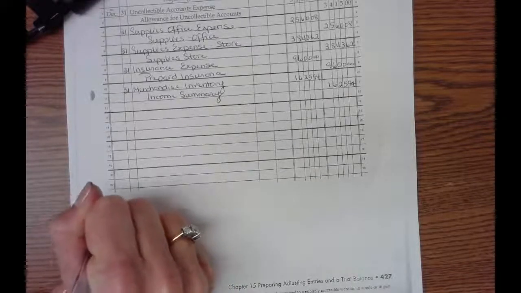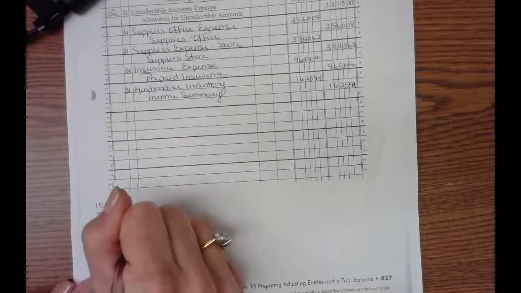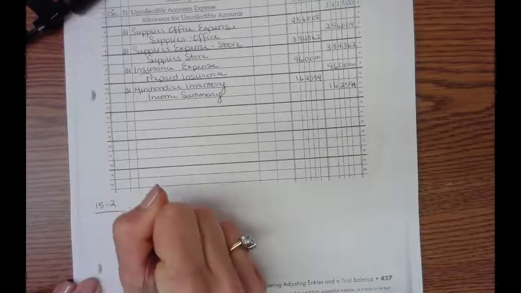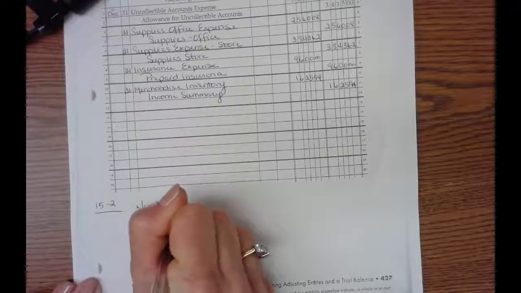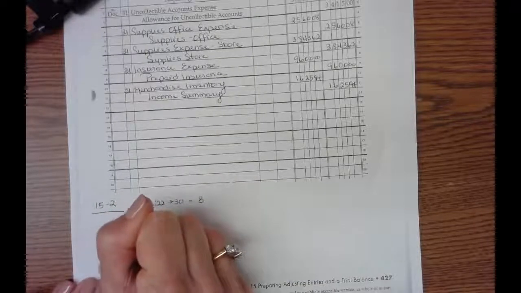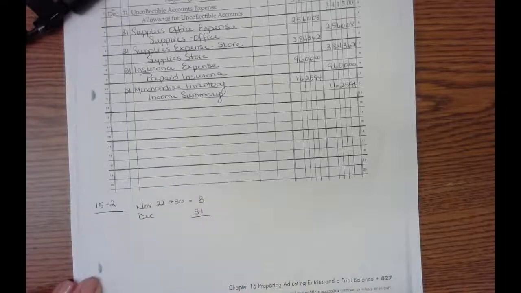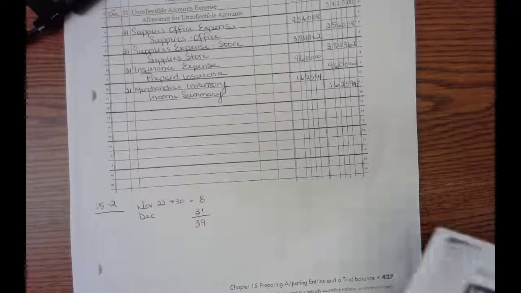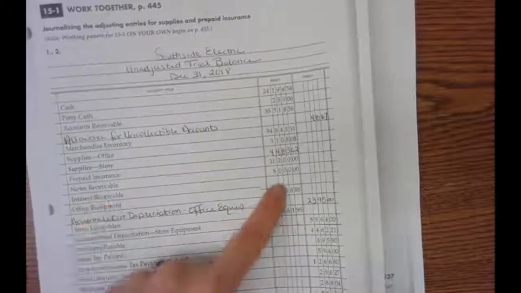So down here, I'm going to do some calculations in 15.2. If it was signed on November 22nd, to get it to November 30th is going to be 8 days. And then for all of December, there would be 31 days. So when I add those up, I have to calculate the interest for 39 days. Now, somewhere it says, and I can't find exactly, the note receivable is an $8,000 note. And if I actually go back to notes receivable, here's that $8,000. So that is the one outstanding note.